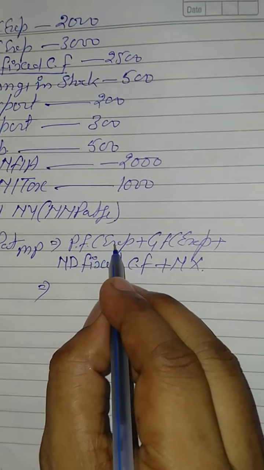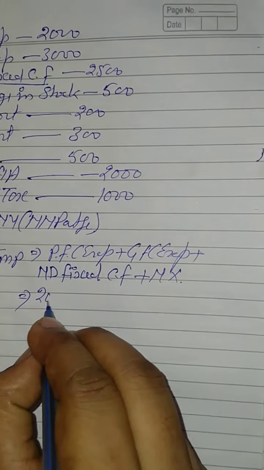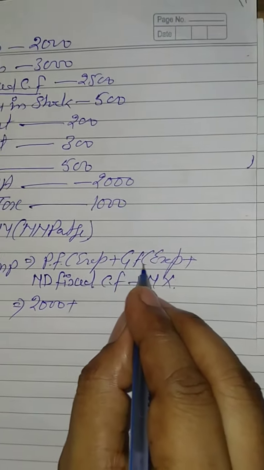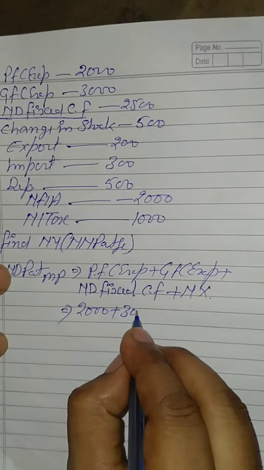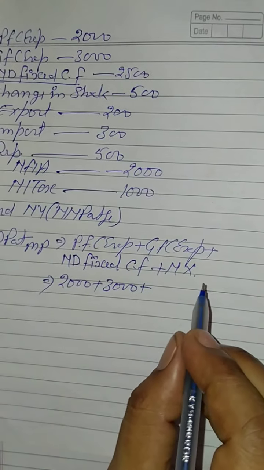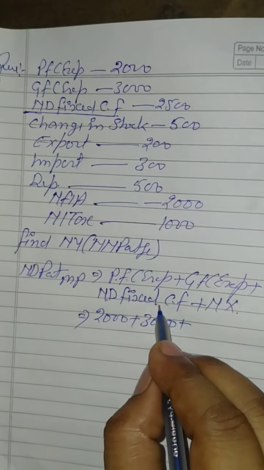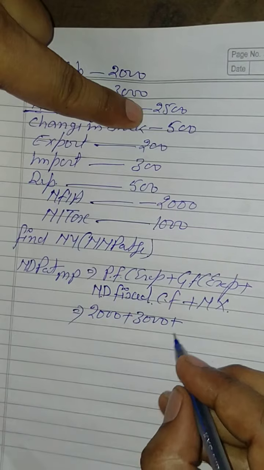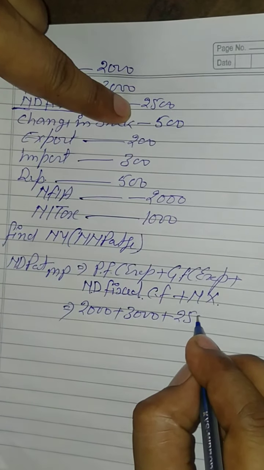So private final consumption expenditure 2000, government final consumption expenditure 3000 plus net fixed capital formation 2500.